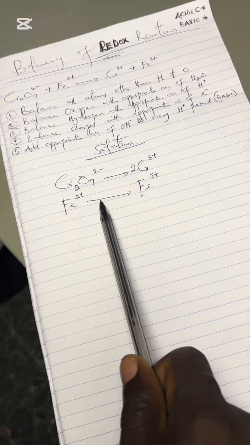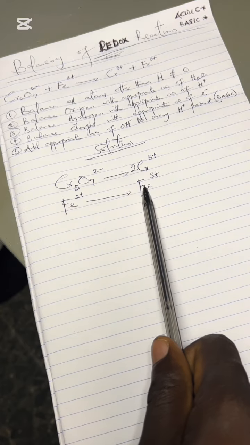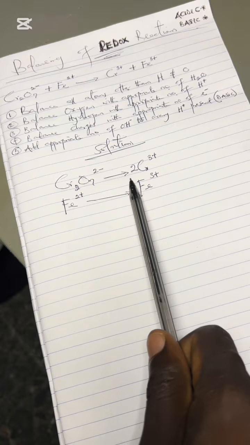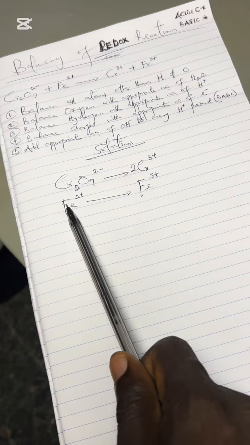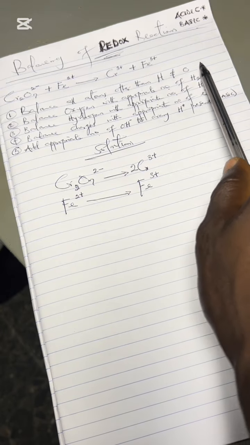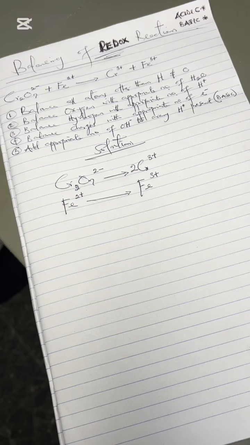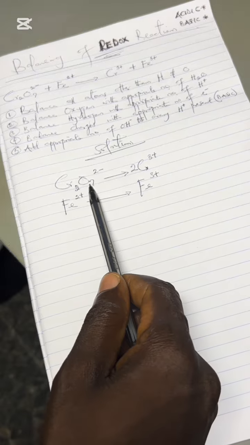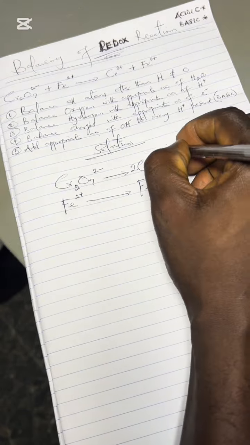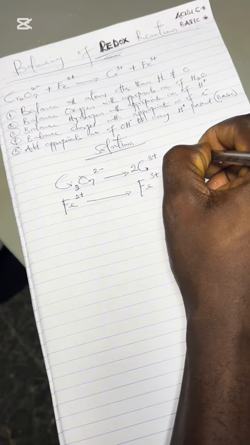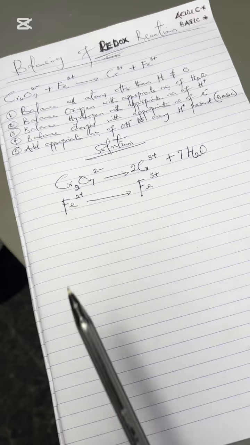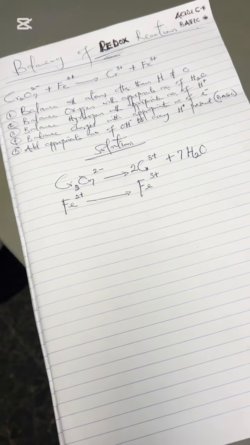Now, for the second equation, we have 1 iron at the reactant side and 1 iron at the product side. These are charges, we are not touching them yet. We are only balancing atoms. So we have done number 1. Number 2, balance oxygen with the appropriate number of H2O. If you check this first equation, we have 7 oxygen at the reactant side. So we add 7 molecules of water to the product side to balance oxygen. So we have 7 oxygen here and 7 oxygen here as well. Now oxygen is balanced. For the second equation, we don't have oxygen, so we don't have to touch it.